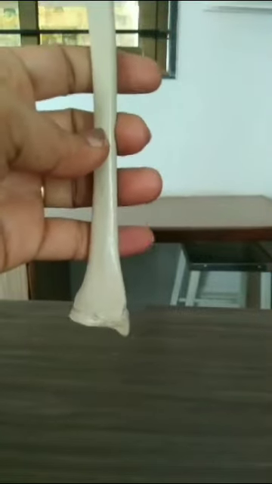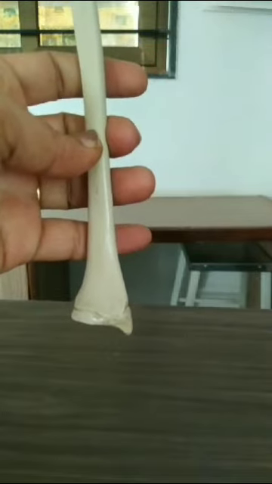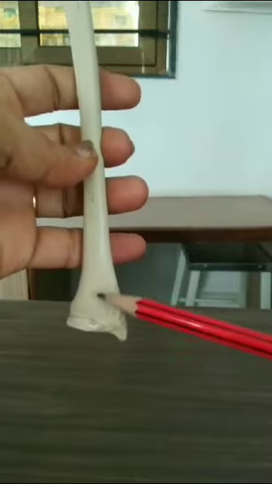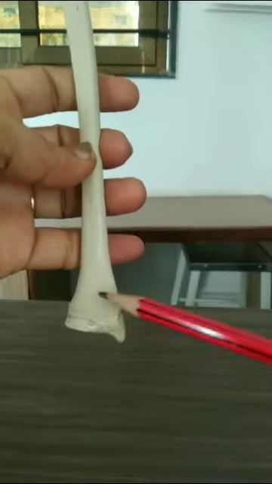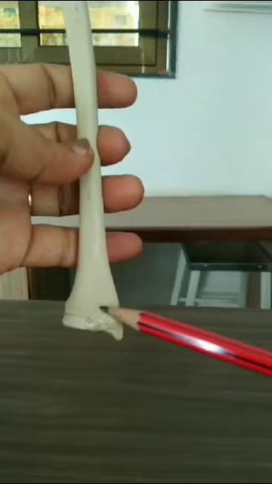Now, after the shaft, we see the lower end. The lower end is the widest part of the bone. It has five surfaces. This is the anterior surface, first here. It forms a prominent ridge and we can palpate the radial artery along the same surface.